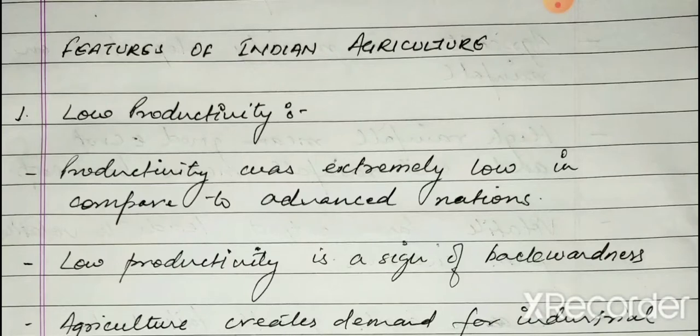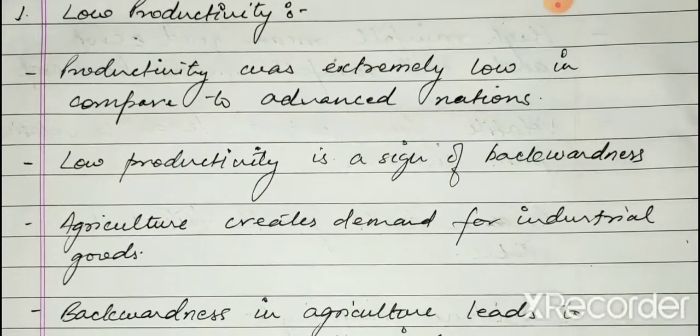For example, India's productivity was 3.6 per hectare of land, and China's was 6.8, Vietnam 5.8, and the world average is 4.5. So you can see the world average is 4.5, and India's productivity is only 3.6. So we can say it is far behind. Now we talk about the second point.